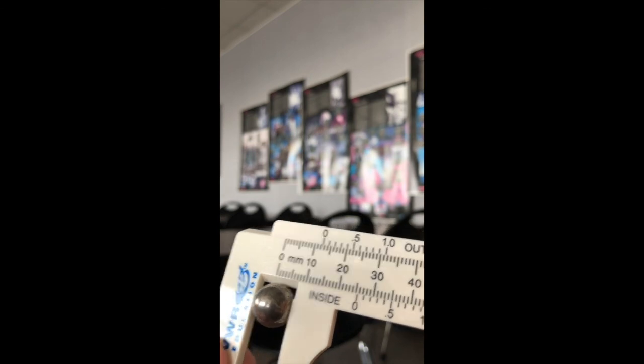And as you can see here, hopefully, the 0 line is right in between 12 and 13 millimeters. And so once you see that the 0 line is right in between 12 and 13 millimeters, now you need to go down to the other tick marks to see what the decimal place is.